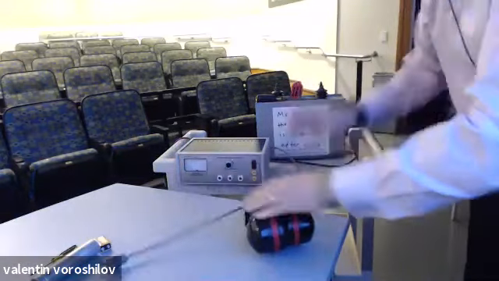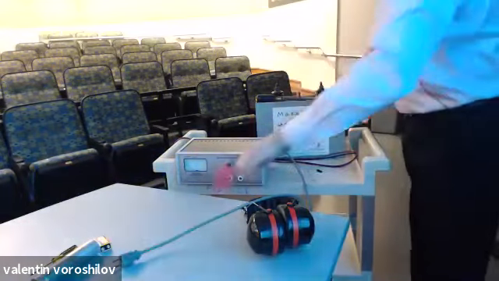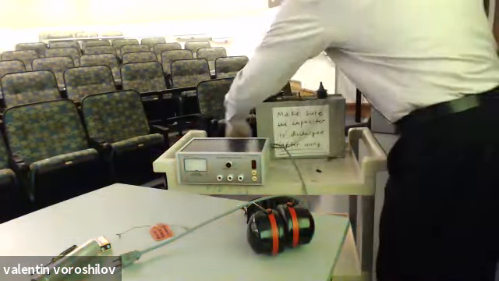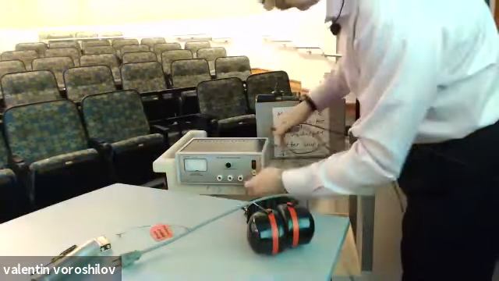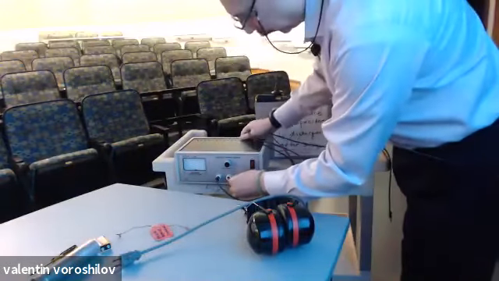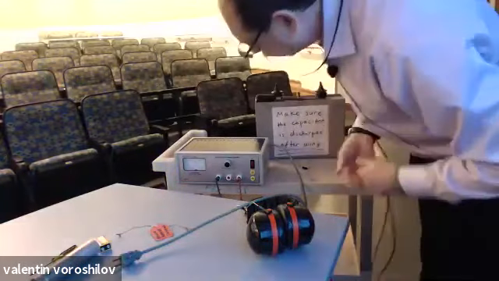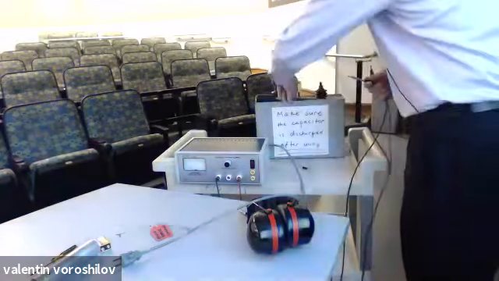No. First, I want to connect it, because I don't want to touch the leads after. It will be dangerous. In my calculation, the voltage was equal to 4,000 volts, and this power supply provides even more, up to 5,000 volts.